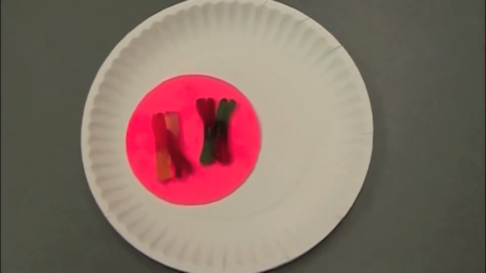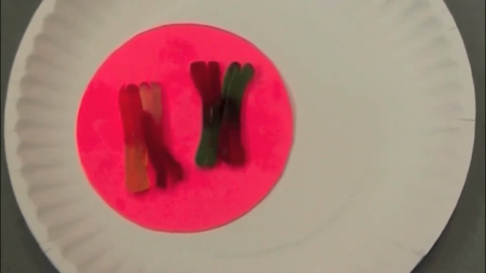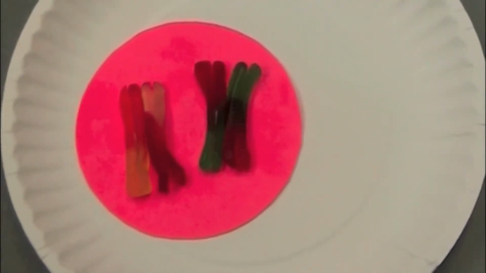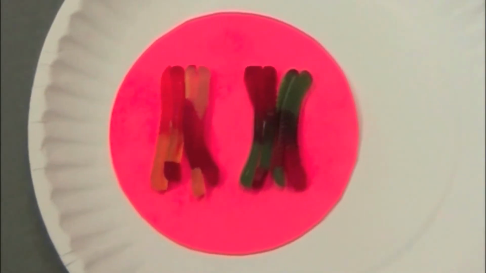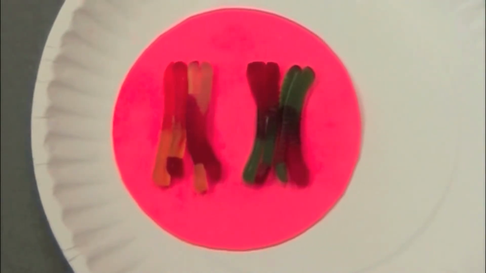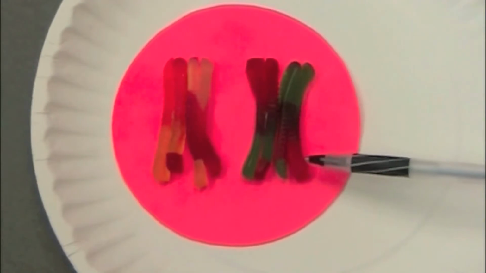An exciting thing happens during this phase, crossing over. Crossing over is the exchange of corresponding segments of DNA by non-sister chromatids. Each homologous pair has one or more chiasmata, which is where crossing over occurs. Notice how the gummy worms exchange ends.